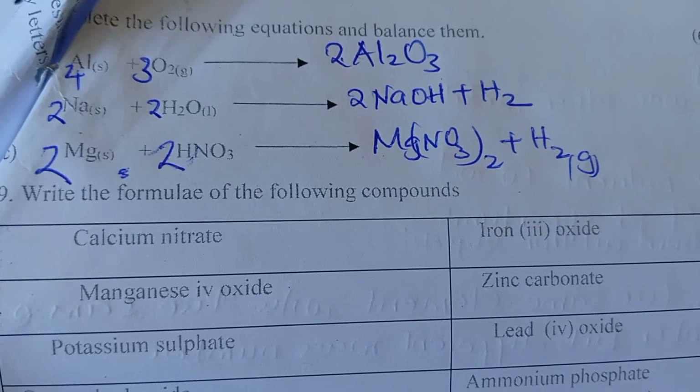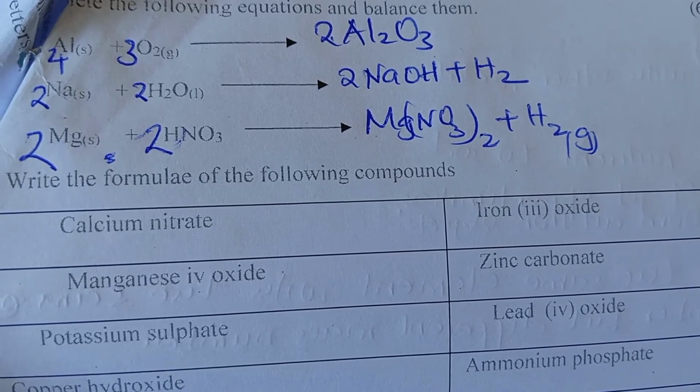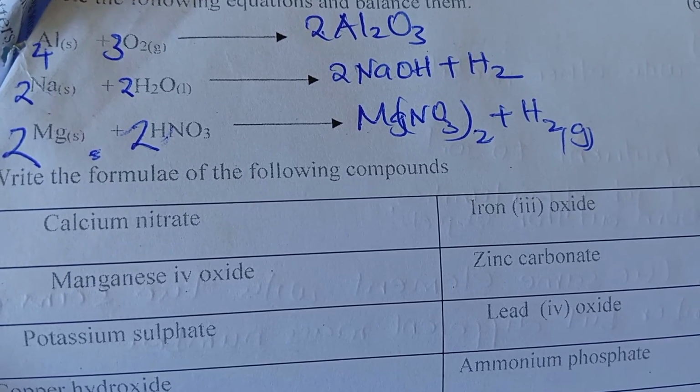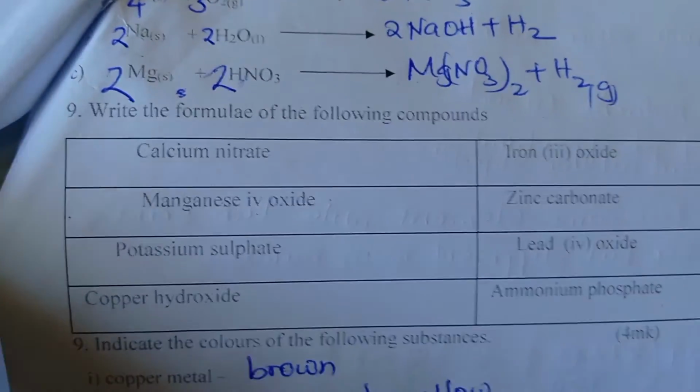That is aluminium plus oxygen to give aluminium oxide, sodium plus water to give sodium hydroxide and hydrogen, magnesium plus nitric acid to give you magnesium nitrate and hydrogen gas.